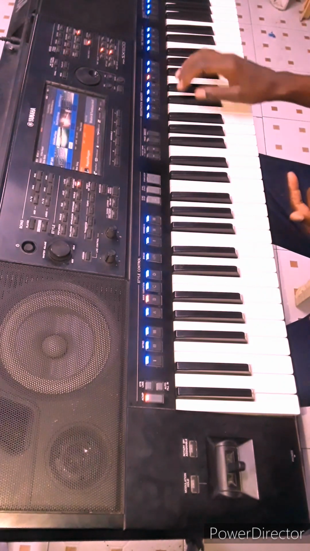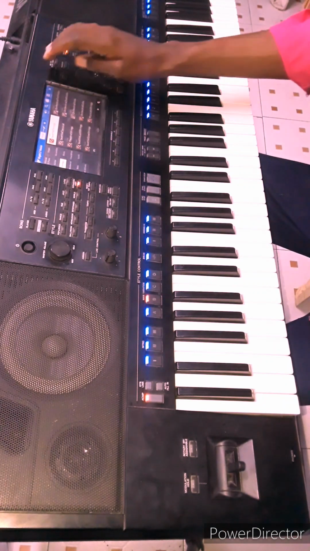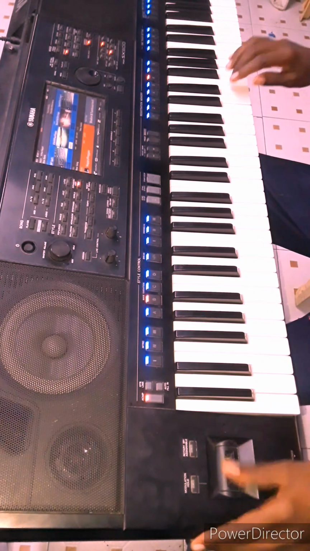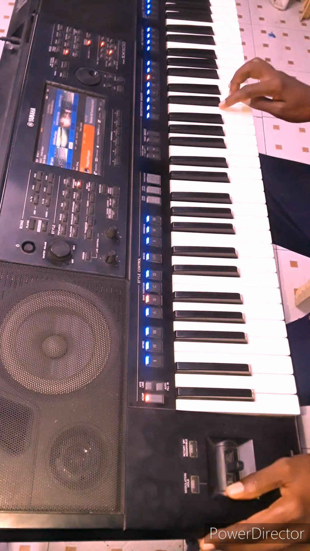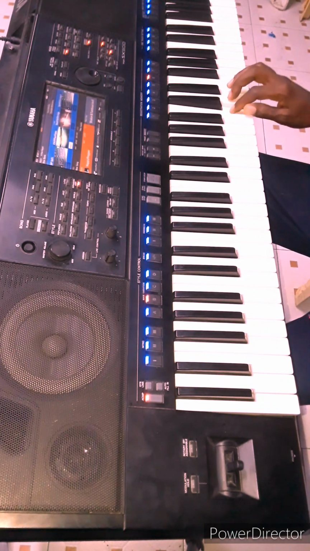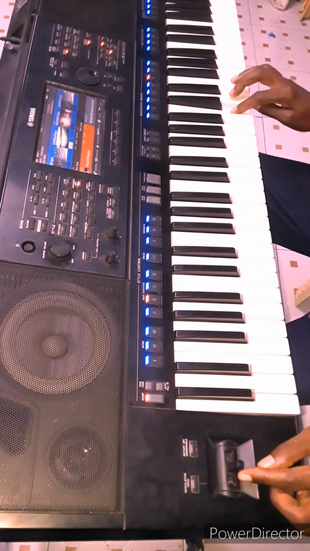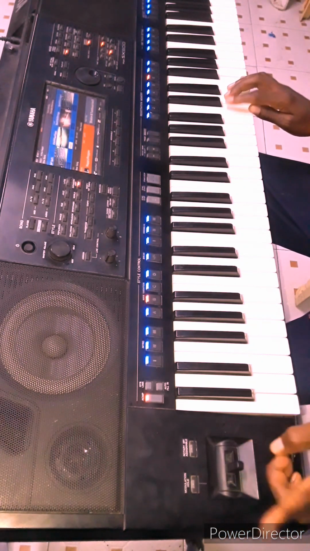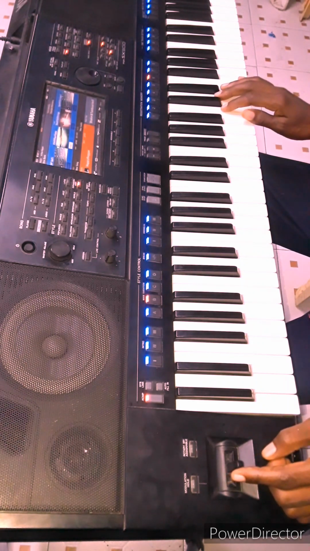So maybe you are playing with, say, flute voices like this one. If I play in C, for example, do re, if I play do and bend the wheel to the front, or the joystick to my right, it smoothly moves the note from do to re.